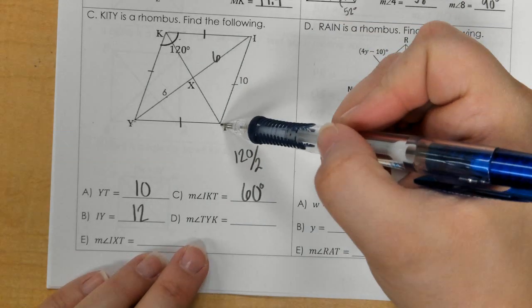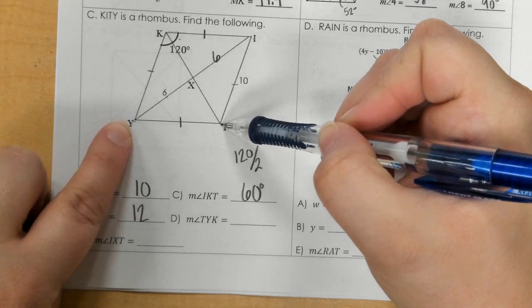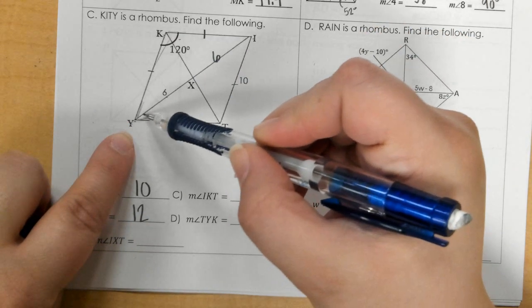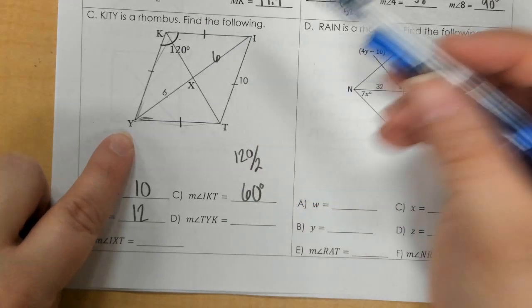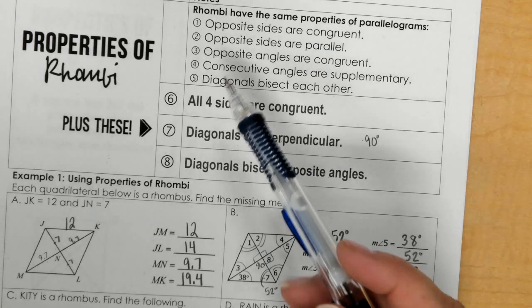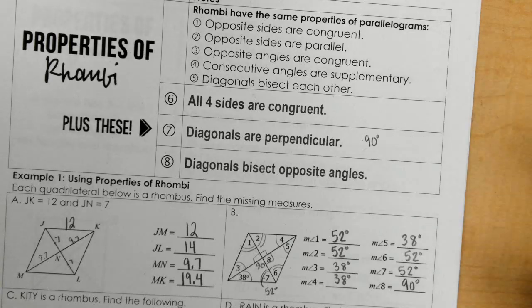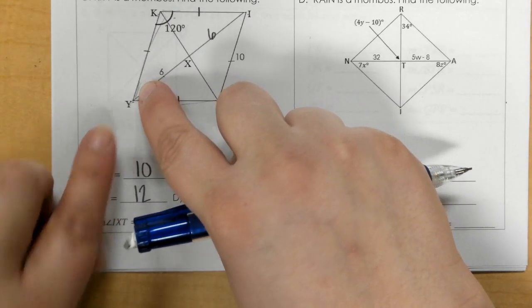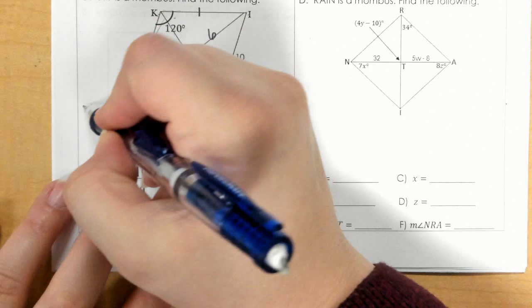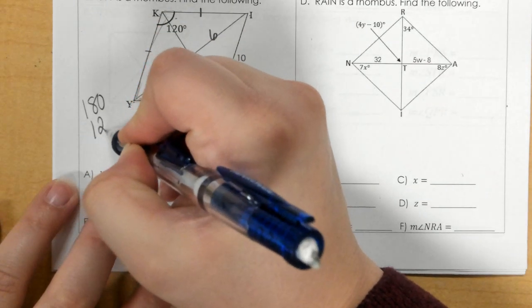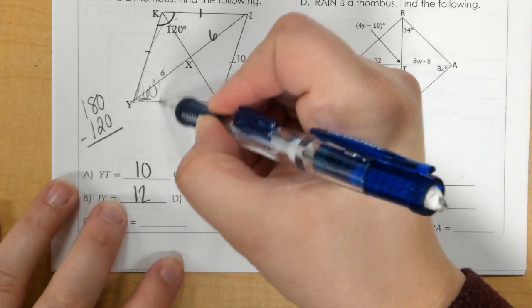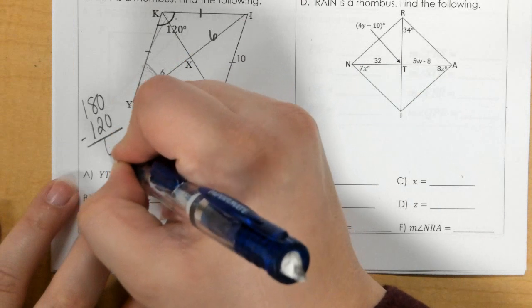Then we have TYK, okay, TYK, so this angle here. Okay, now, up here, consecutive angles are supplementary. Alright, so that means that these angles that are consecutive here are equal to 180, supplementary is 180, and so if I take 180 minus the 120, we know that this whole angle is 60.